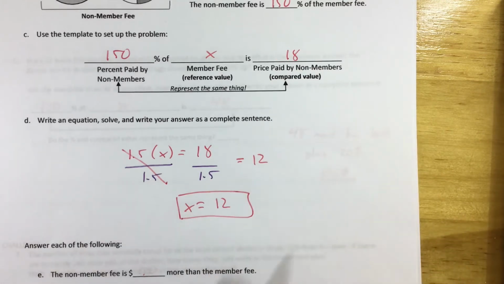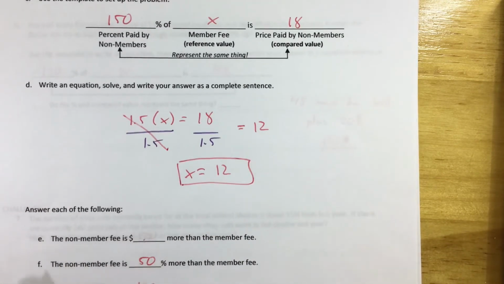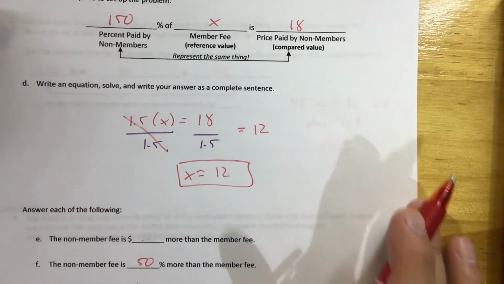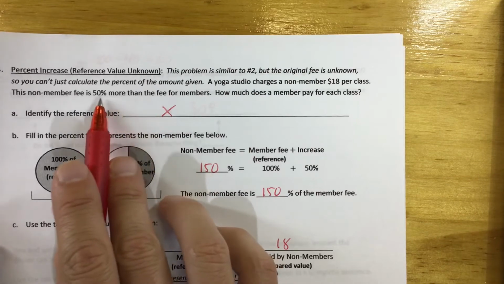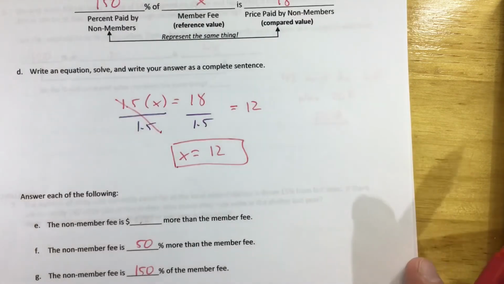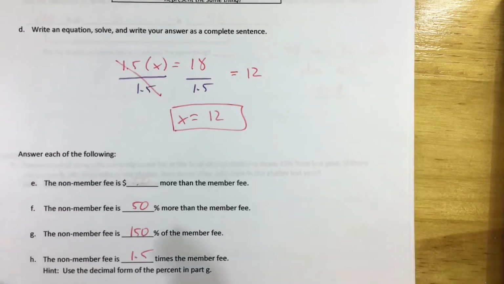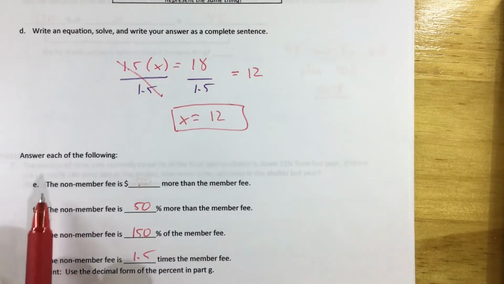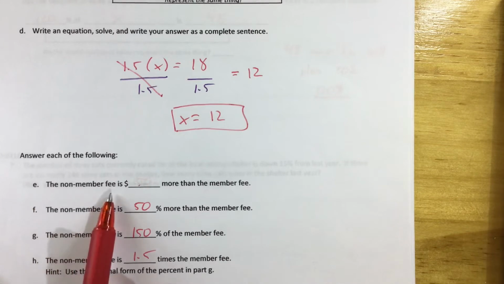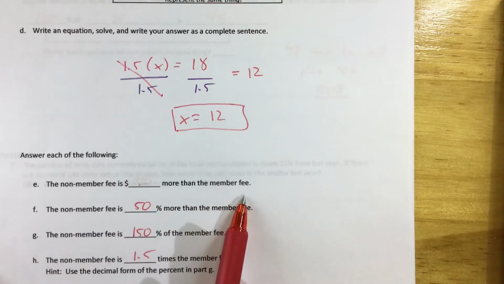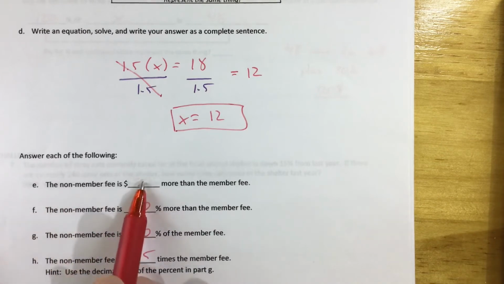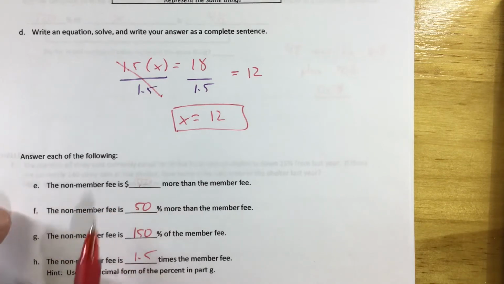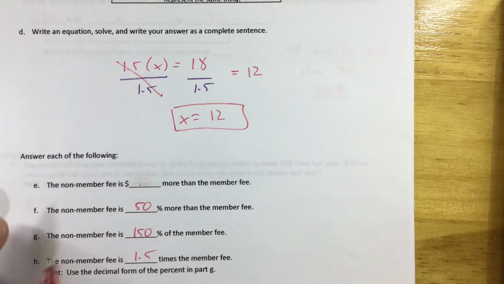Okay, so again, what we're looking for is where is it at? We are looking for the more than, the percent more than, or the percent less than, and we want to change those, okay, into a percent of. All right, so these questions here, the non-member fee is blank more than the member fee. That one, I kind of thought it was odd that they put it there, and I went ahead and erased my answer because I wanted to put in that 50%, but this is actually that final answer. So it makes more sense to go through these first.